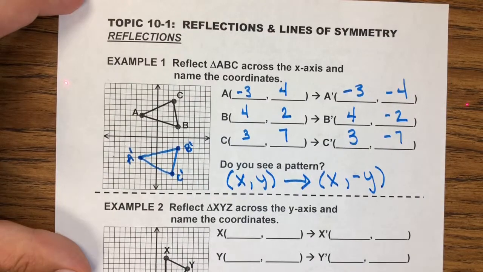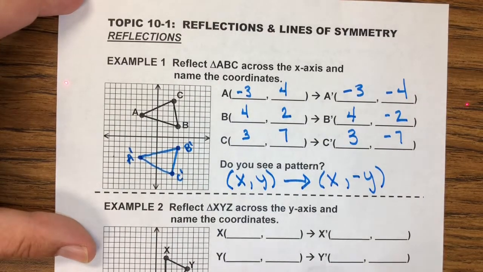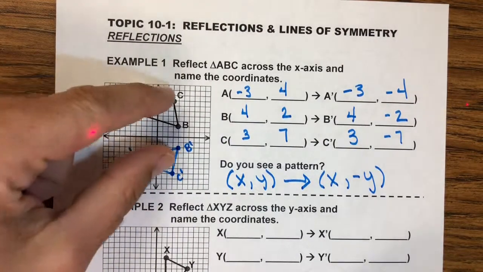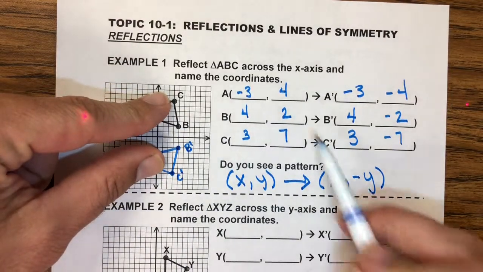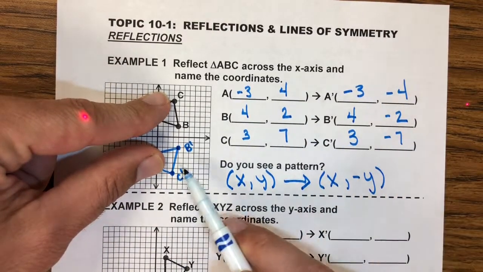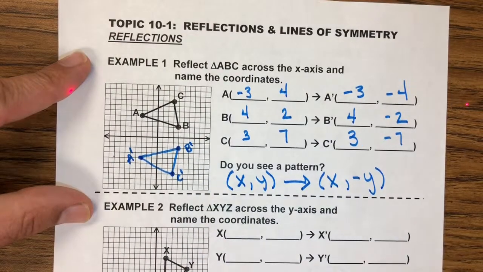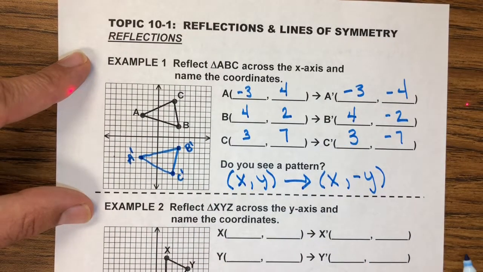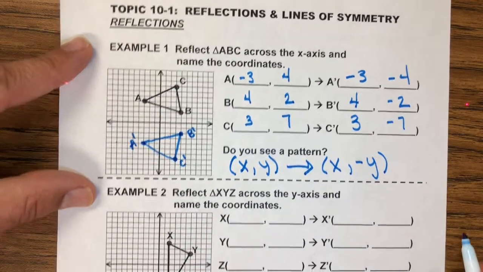That's going to be the pattern that we see. So we can actually, without physically doing the reflection, just do the pattern, put those in, and then go back and plug these in. All right, that was across the x-axis.